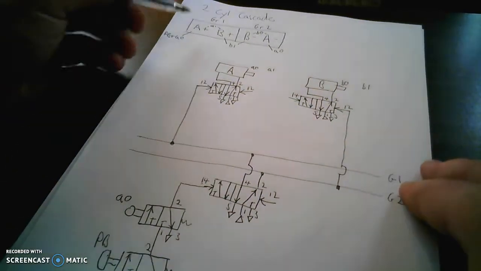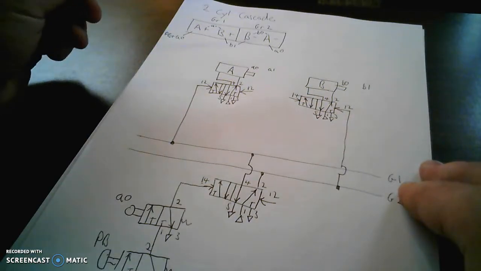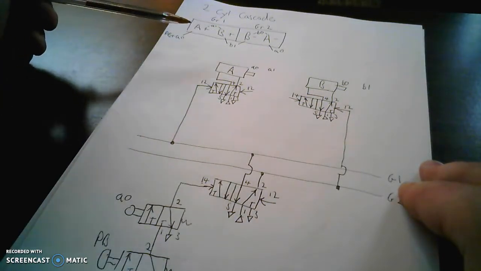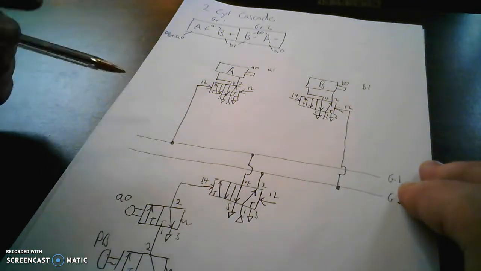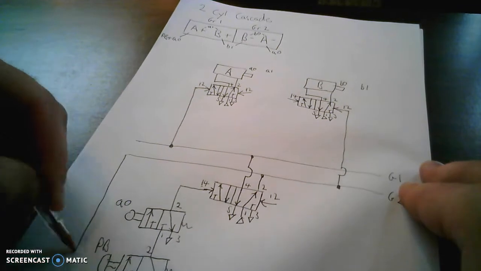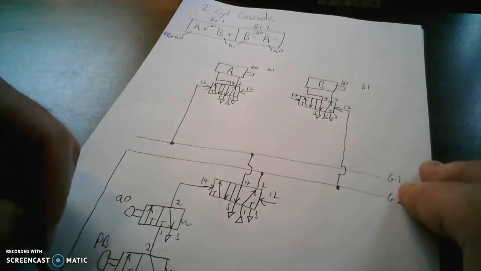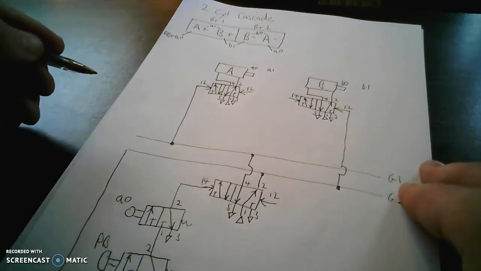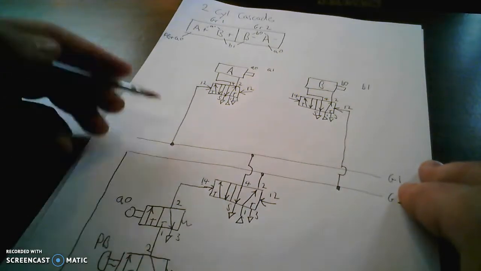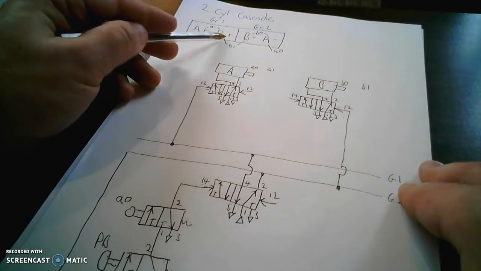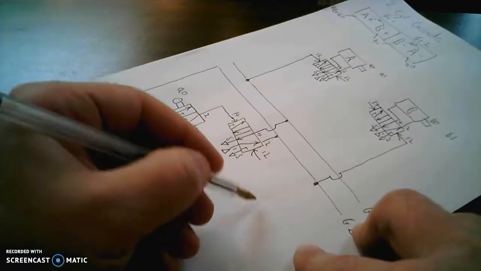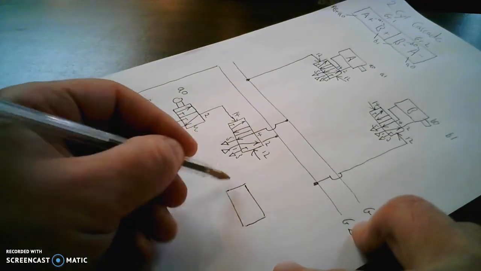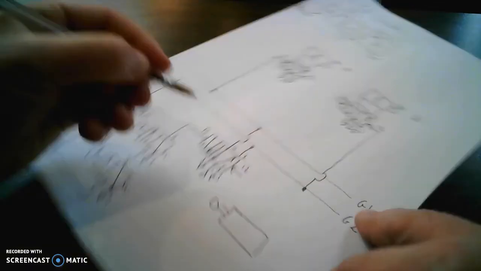So another rule states that if you are going from one group into another, take the air from the group you're leaving. So we're going into group 1, leaving group 2. So we can take the air from group 2 and join it up to this line. And then if we look at what takes us from group 1 into group 2, it's B1. So here is B1.